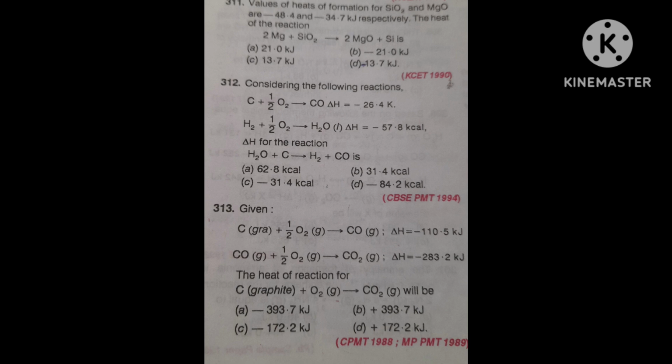You have to calculate delta H for the reaction H2O plus C giving H2 plus CO. What is delta H for this? Four options are given. First option 62.8 kilocalorie. Second 31.4 kilocalorie. Third minus 31.4 kilocalorie. Fourth minus 84.2 kilocalorie.